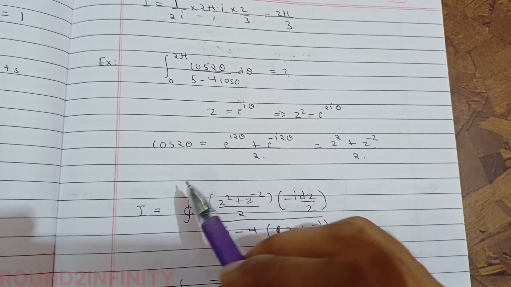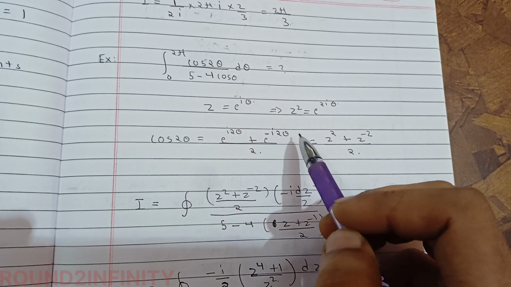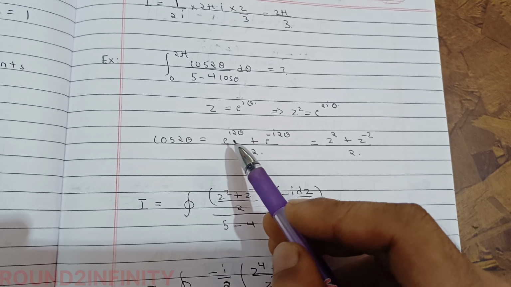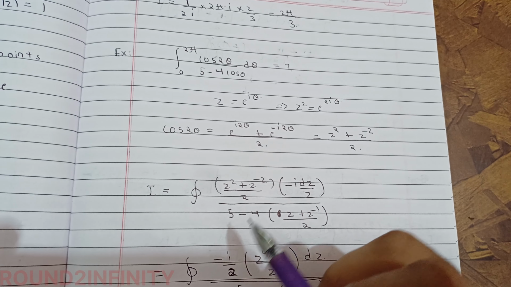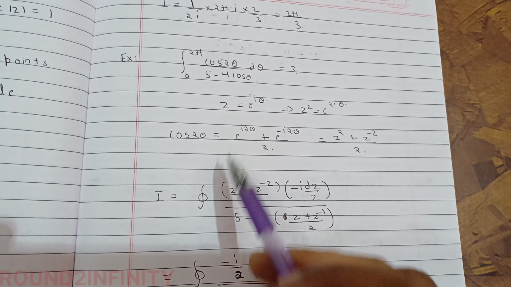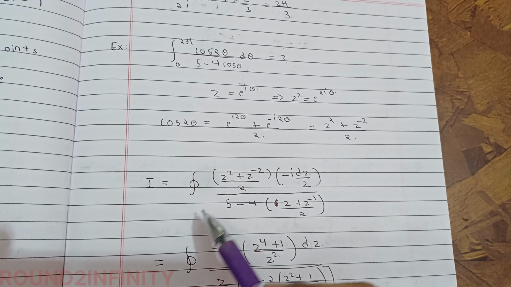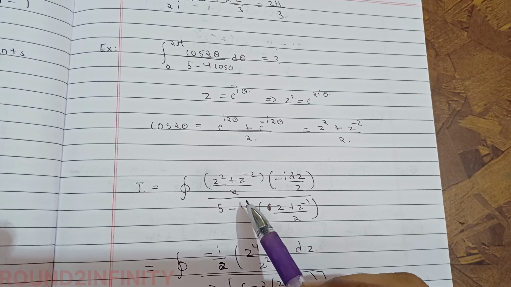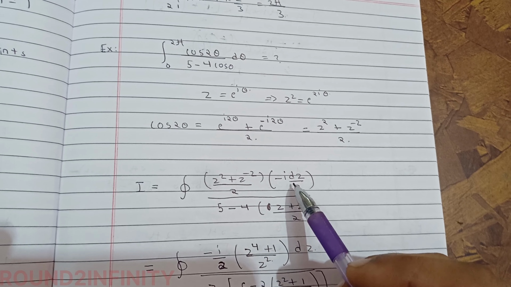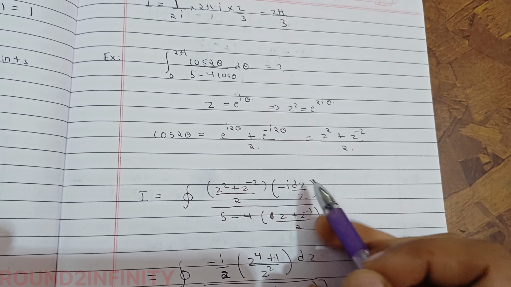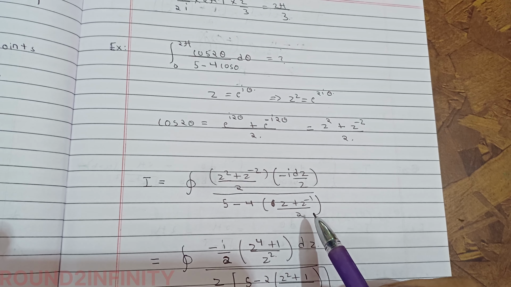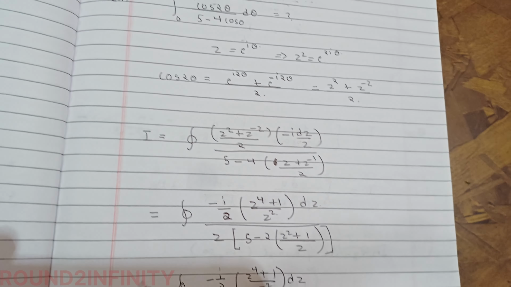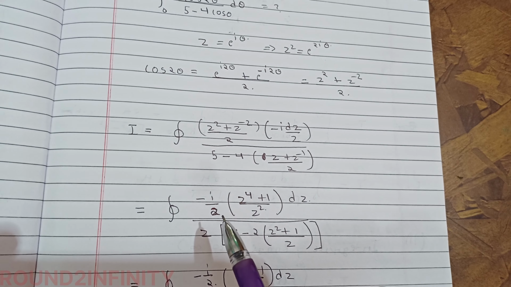So cos 2 theta can be written in this form: exponential i2 theta plus exponential minus i2 theta, divided by 2. Now in place of exponential i2 theta we will write z square, so it is z square plus z to the power minus 2, divided by 2. So we just substitute this value. So it is the integral of z square plus z to the power minus 2 divided by 2, and in place of d theta it will be minus iota dz by z, over 5 minus 4 times z plus z to the power minus 1 divided by 2. So we'll just simplify this equation.